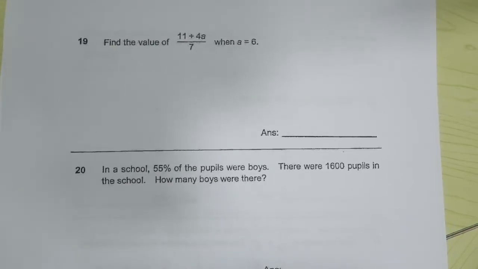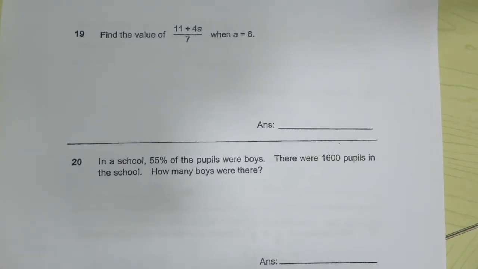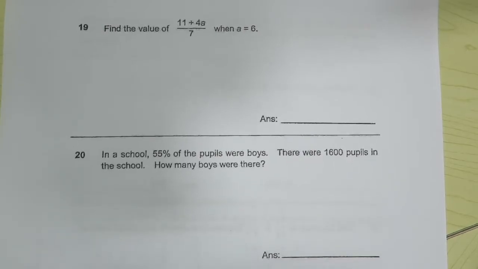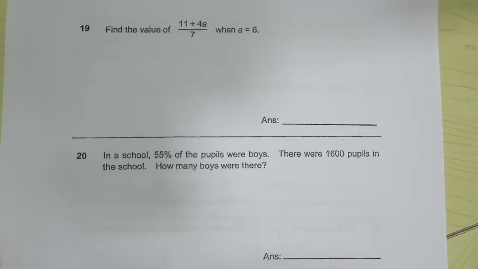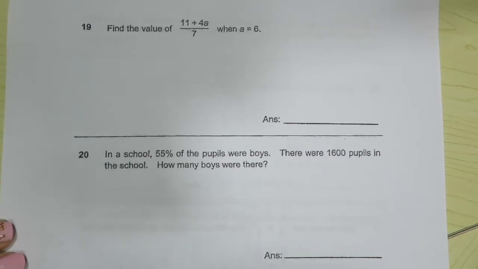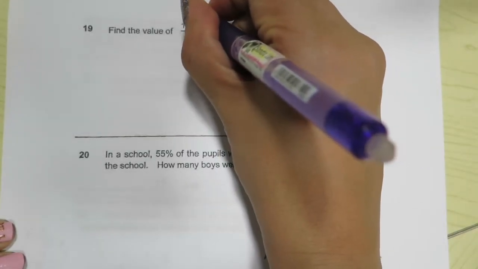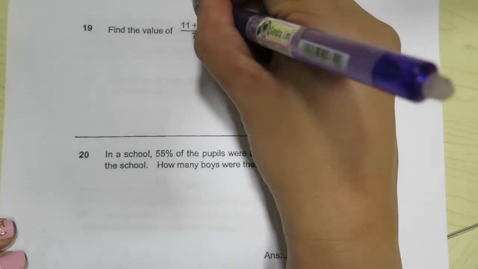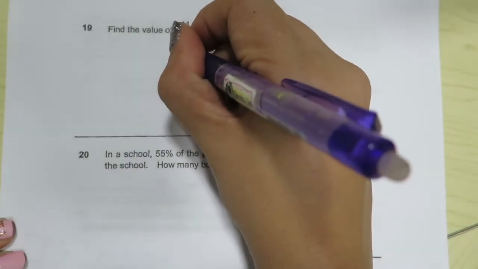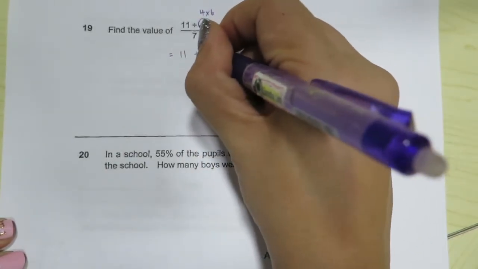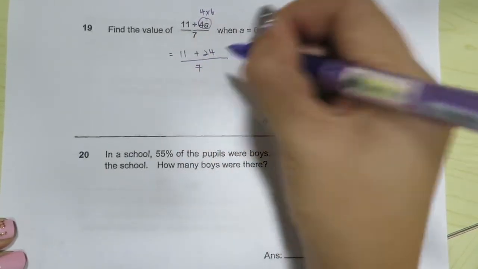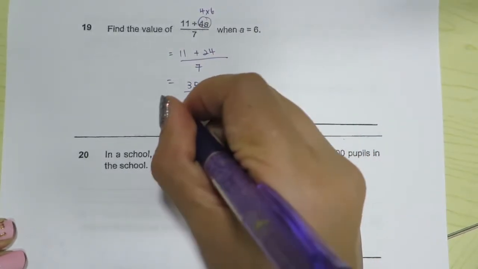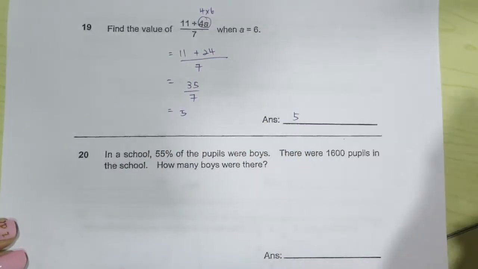Question 19. Substitution. Find the value of 11 plus 4a, whole thing out of 7, when a is equal to 6. So a is equal to 6. If a is equal to 6, 4a will be equal to 4 times 6. So this one will become 11 plus 24, whole thing divided by 7. So this is 35 out of 7, which is equal to 5.